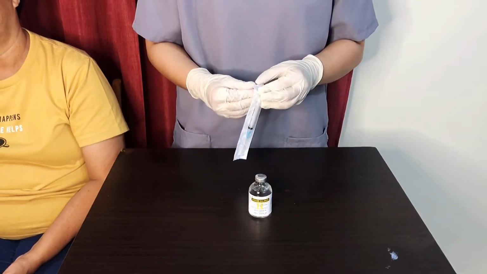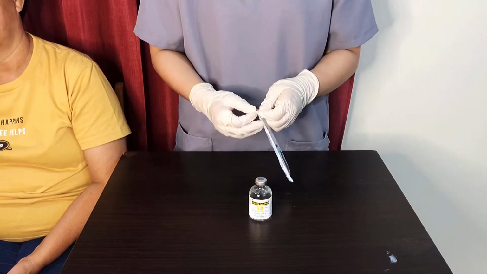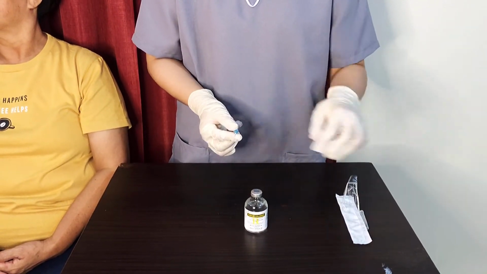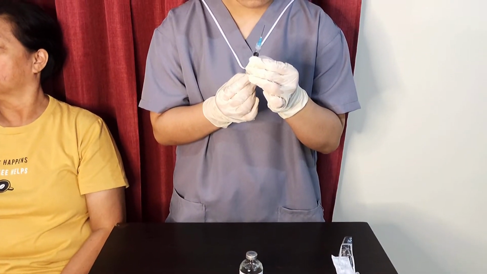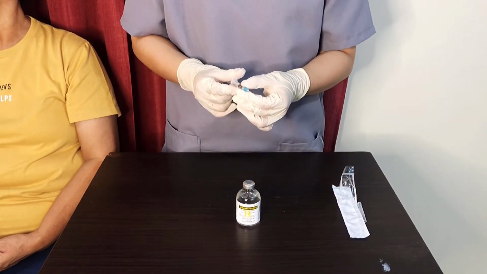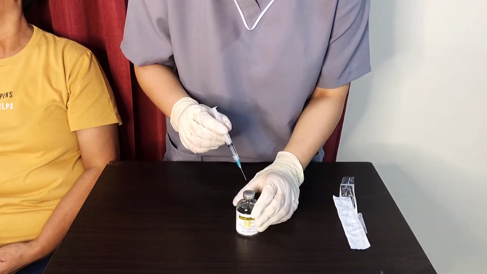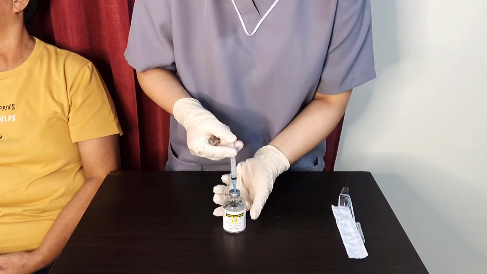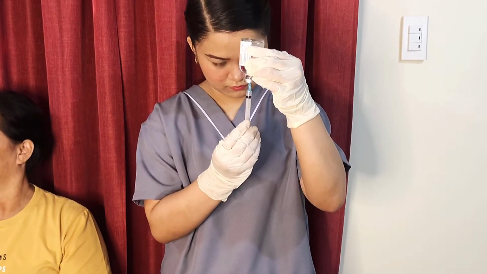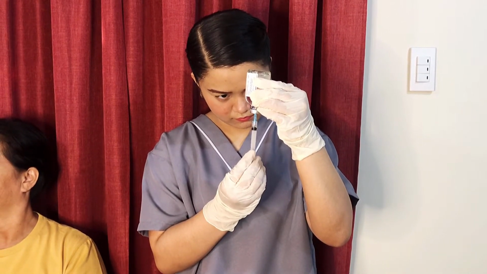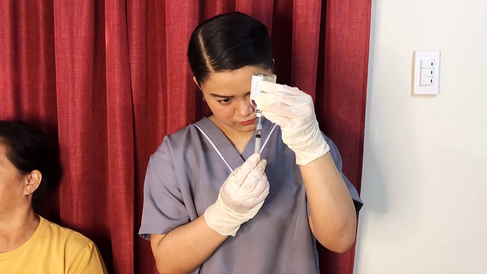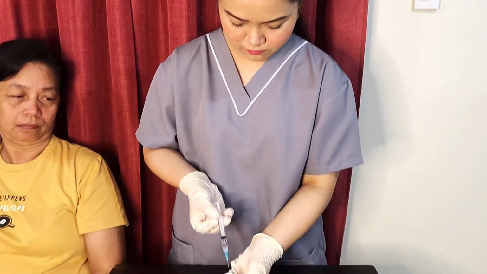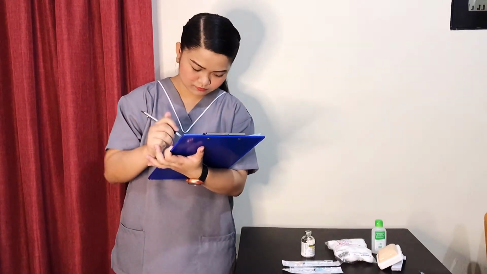At first, you must prepare the medication or solution. And always compare the physician's orders with the MAR.